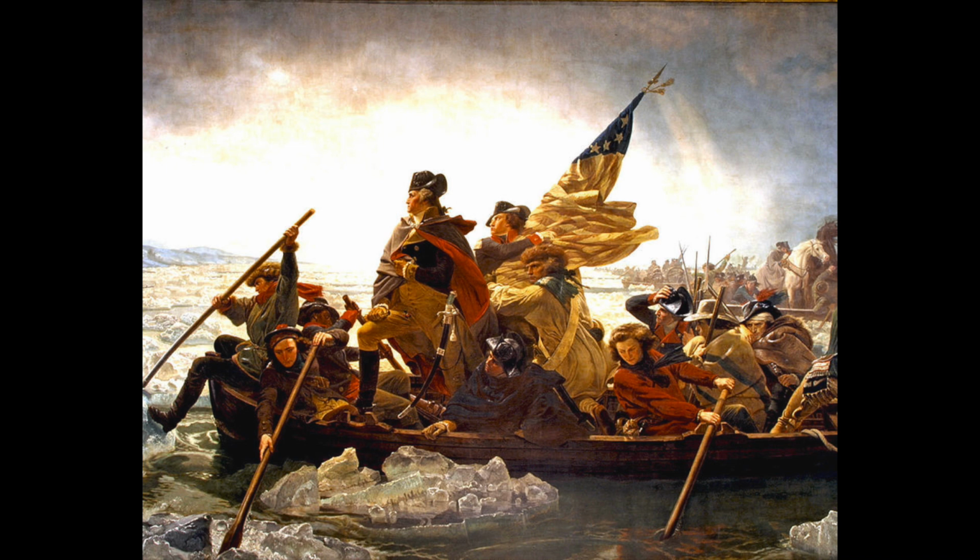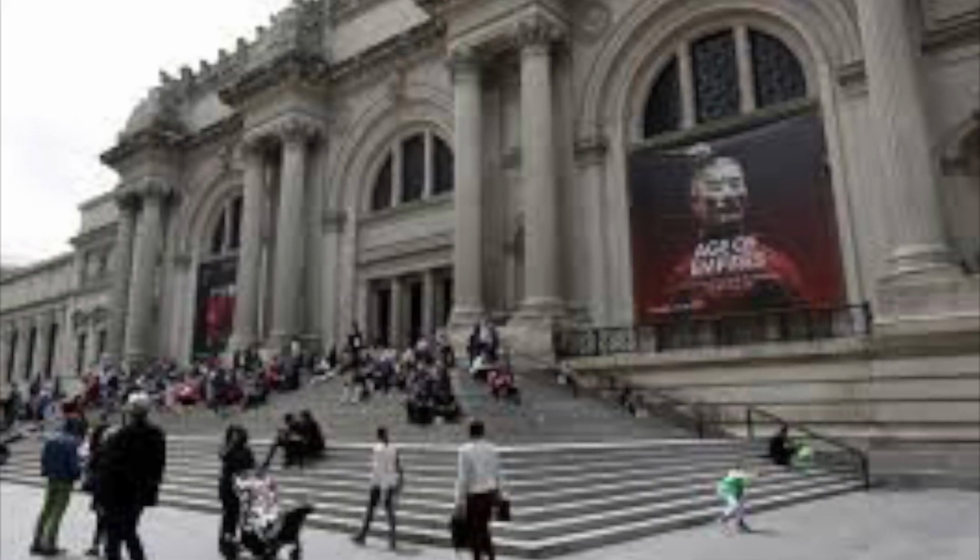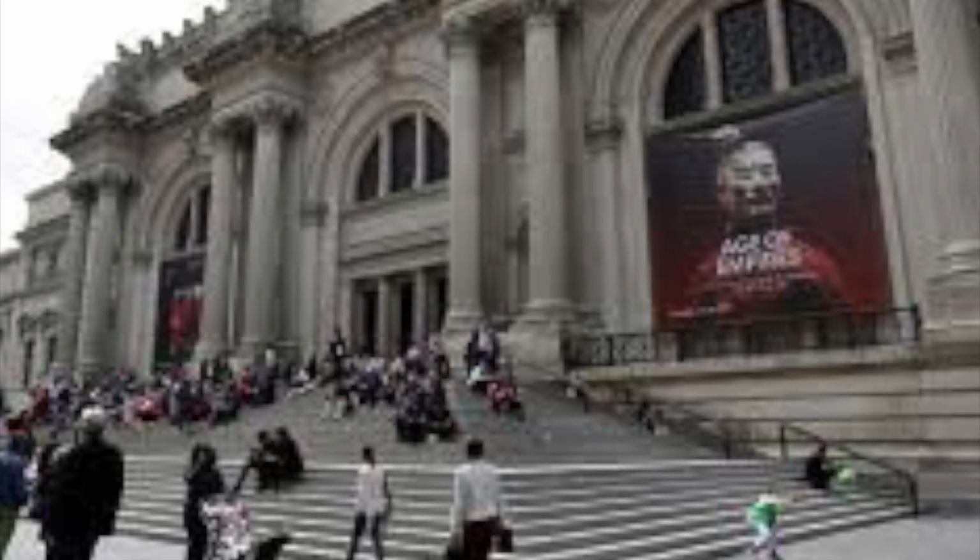Leutze went to great lengths to make his portrait accurate, but even his efforts still left many inaccuracies in place. Nevertheless, the 12-foot 5-inch by 21-foot 3-inch painting stirred the patriotic emotions of countless Americans who have seen the painting, which now is on display in the American Gallery at the Metropolitan Museum of Art.